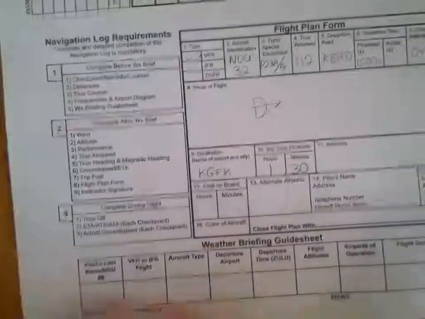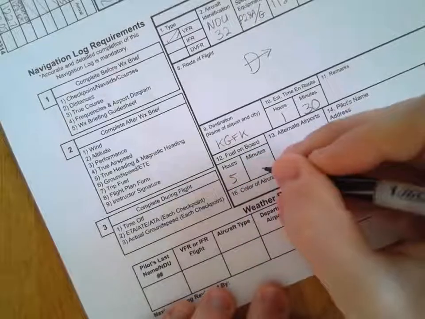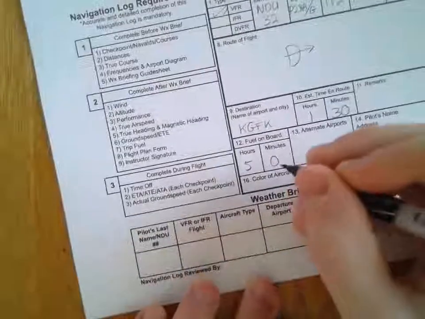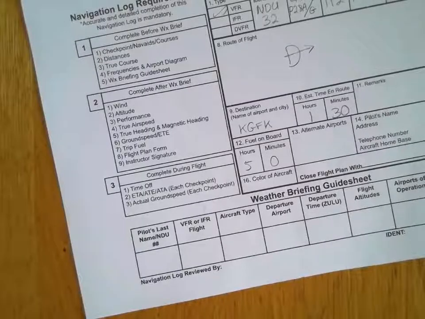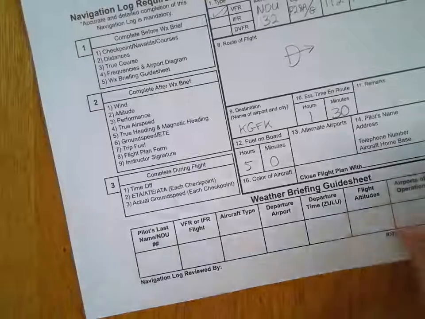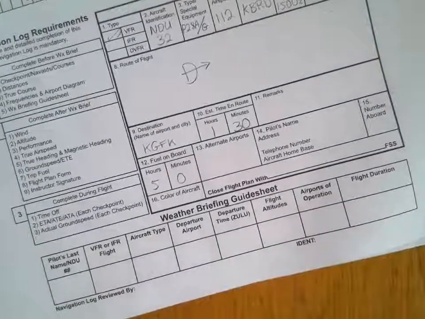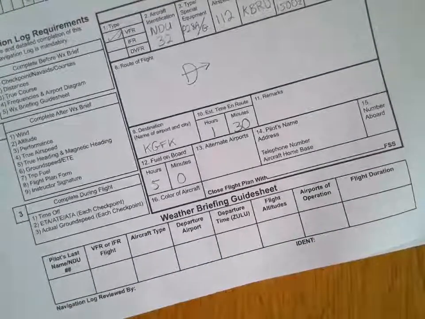So for fuel on board, we can put 5 hours, and again that assumes that we have full fuel in the aircraft. So if you have less fuel than that, then you would obviously need to calculate the endurance based on the actual fuel load in the aircraft. Number 13 is alternate airports. You're going to leave that blank for VFR flight. That's only for IFR flight.